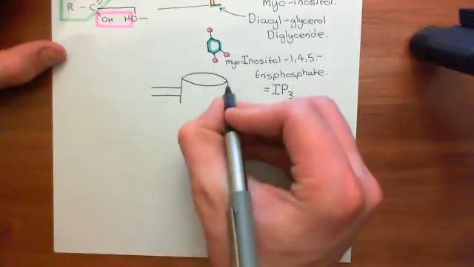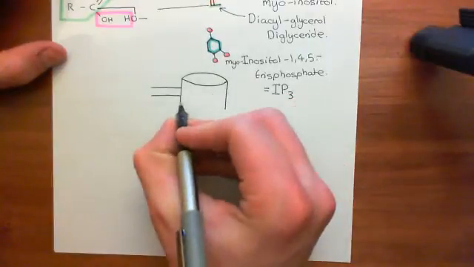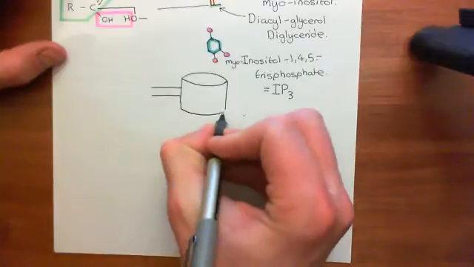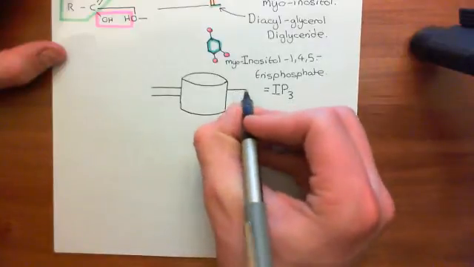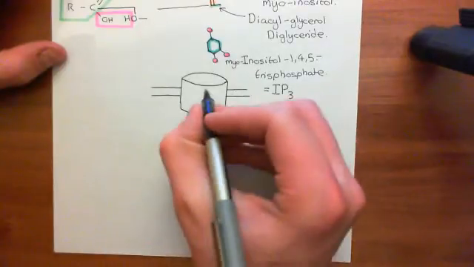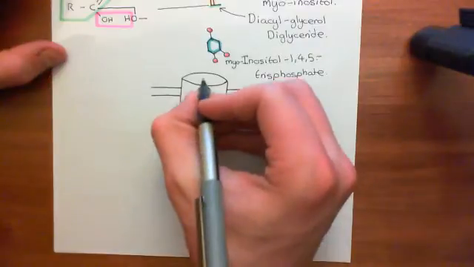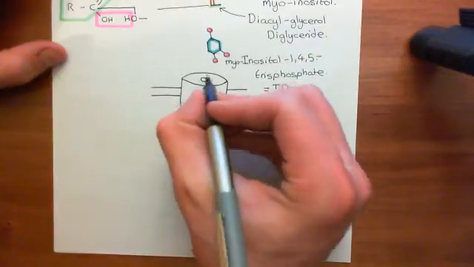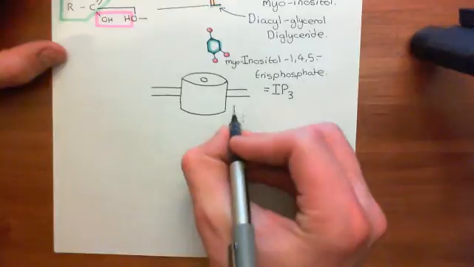So let's now have a look at the structure of these IP3 receptors. They are calcium channels, and whenever drawing an ion channel, it's a good idea to start by drawing a cylinder. So here is the beginning of our IP3 receptor.